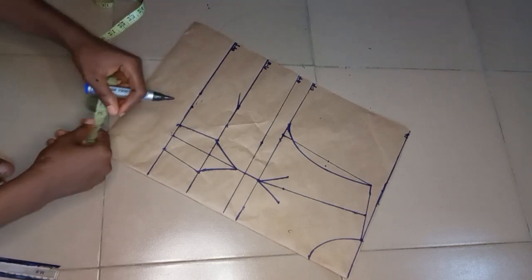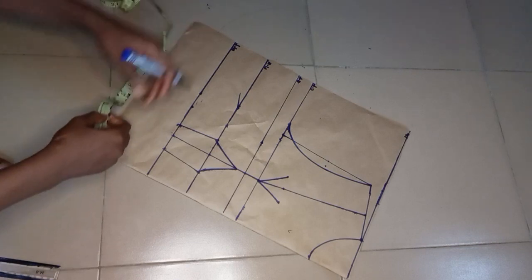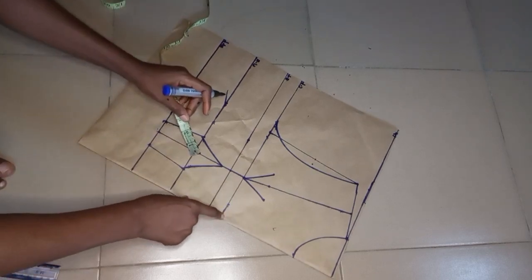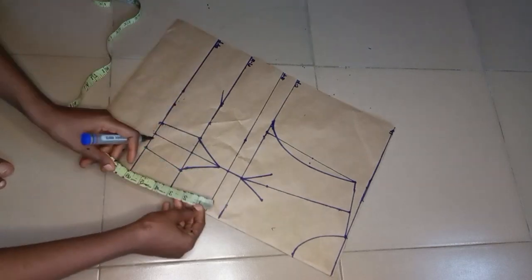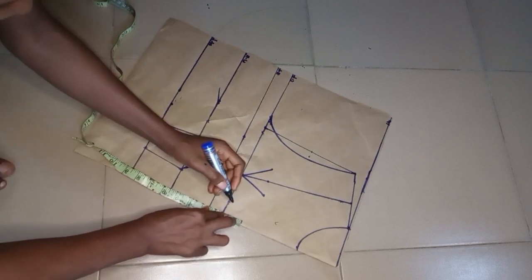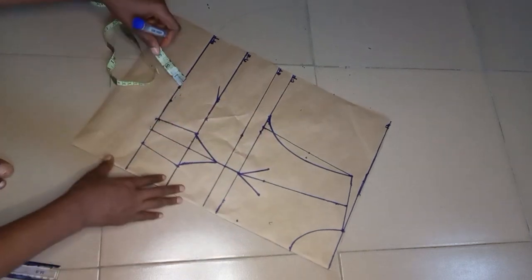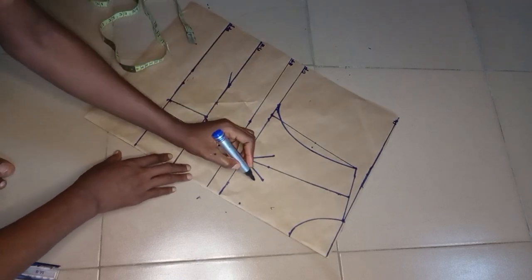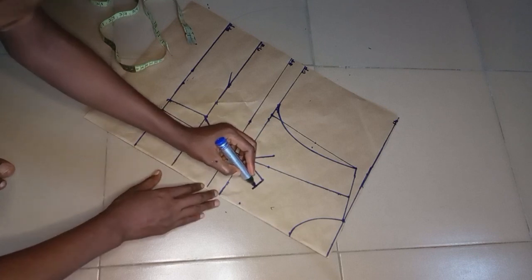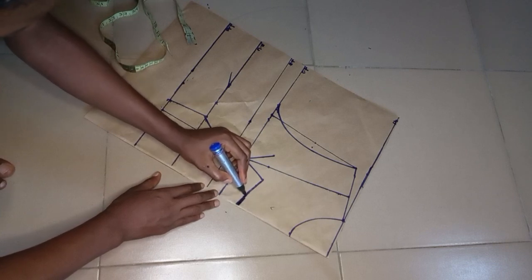So the next thing I'm going to do right here is to get our front neck. From the chest line, I'm going to go up by 1.5 inch on the closed end of the pattern paper, and then I'll connect this line to meet that 1.5 inch I went up, like so.